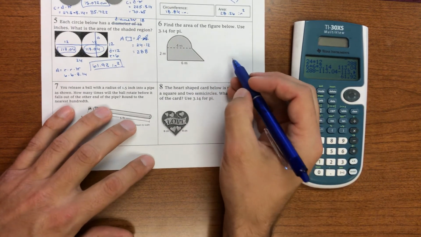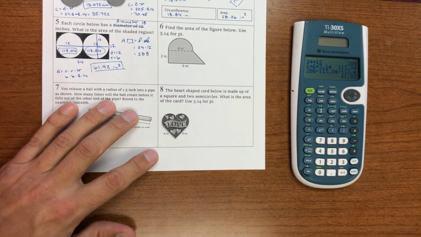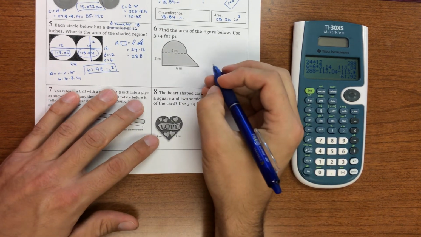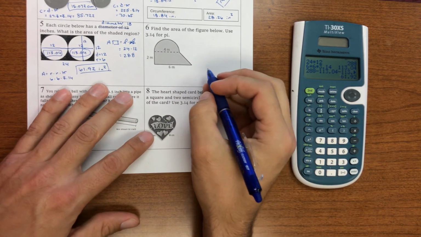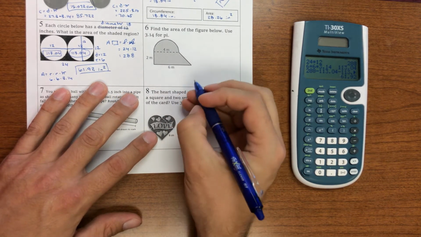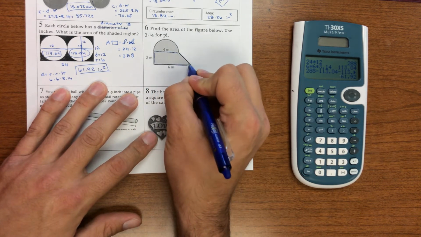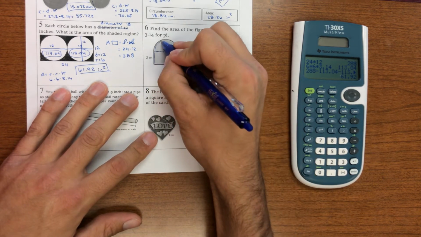Okay, number 6. Find the area of the figure below. Another one that a lot of people missed that I think you missed for kind of a silly reason, but we'll get to that here and you'll kind of see the mistake if you don't already know what it was that you made. I've got 2 shapes. When I look at this, I see a trapezoid right here. And I also see a half circle.